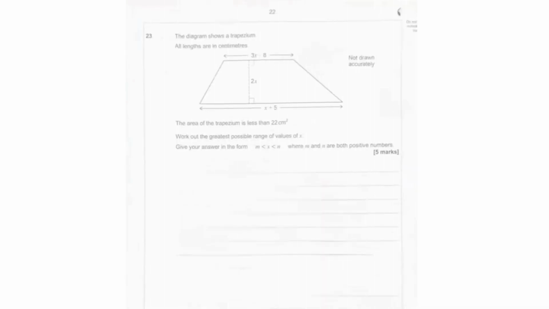Next question says the diagram shows a trapezium. All lengths are in centimeters. The area of the trapezium is less than 22 centimeters square. Work out the greatest possible range of values of x, giving your answer in the form x is greater than m but less than n, where m and n are both positive numbers.